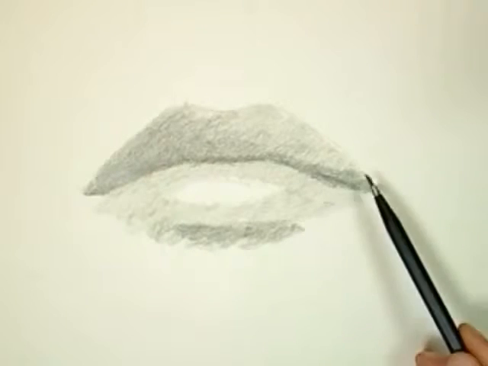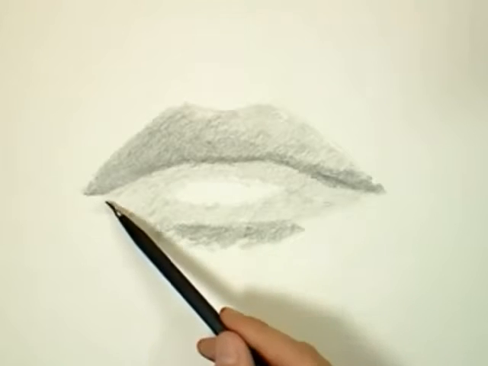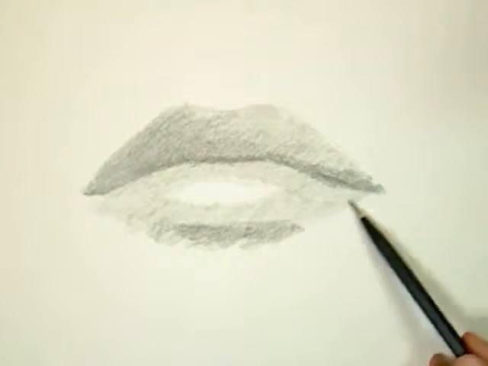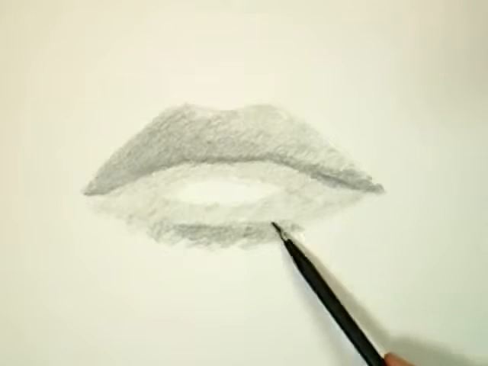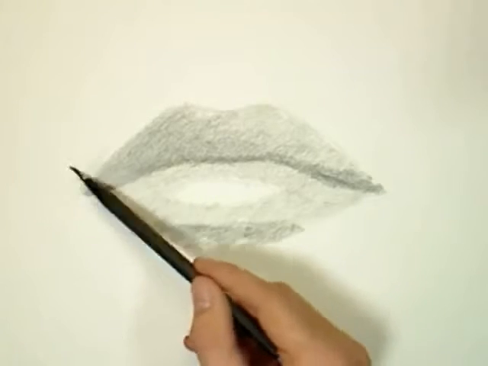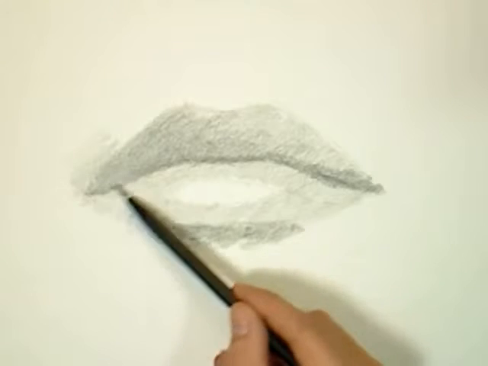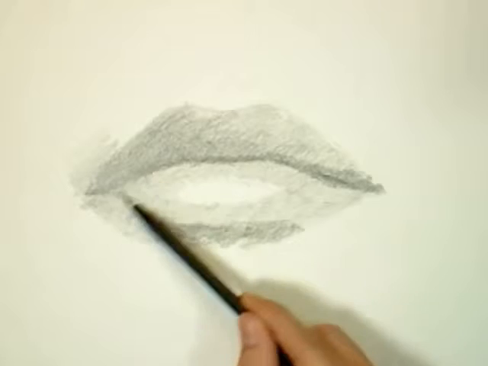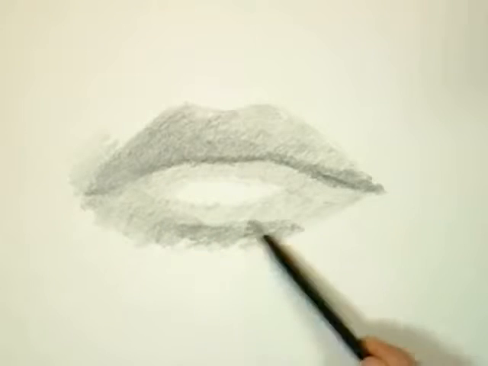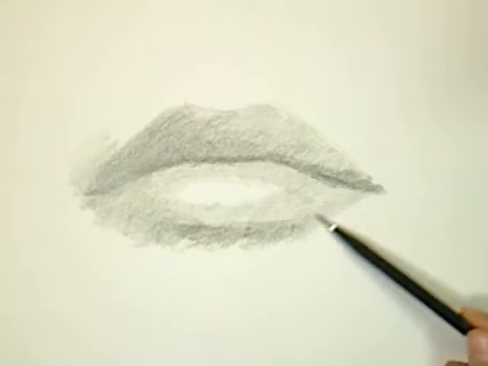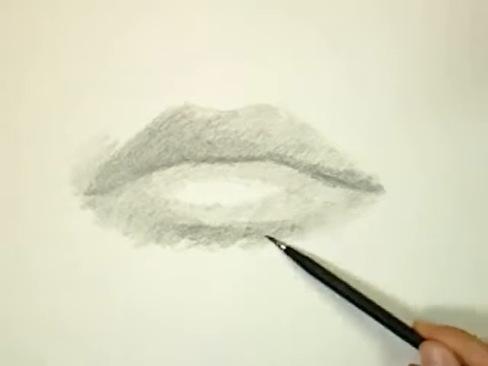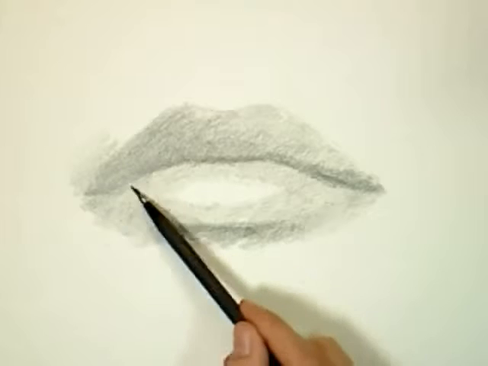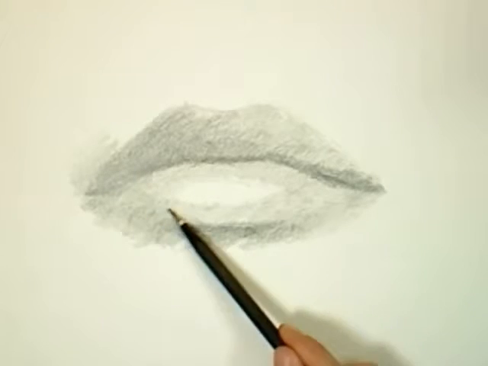Now, originally when we had these edges sketched in, we would have had a line going through here saying that's the boundary of the lips, that is the edge of the lips. Now, most of the time, because of value and shadowing, it's actually quite subtle. There is not a discernible edge, not an edge of value in this region of the lips.